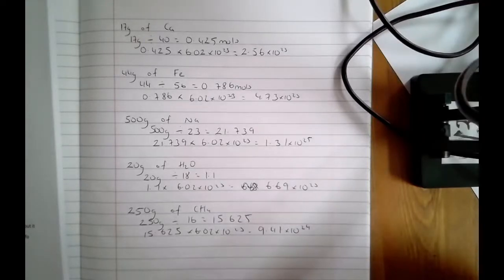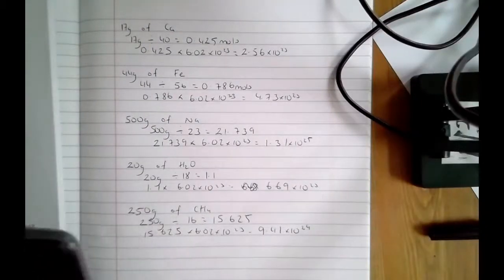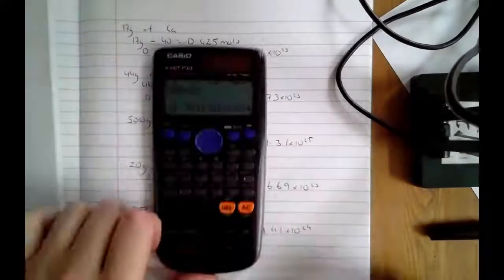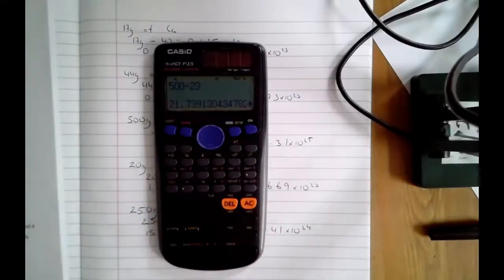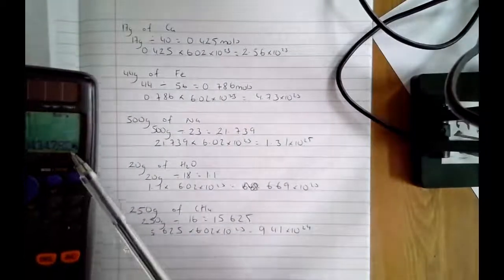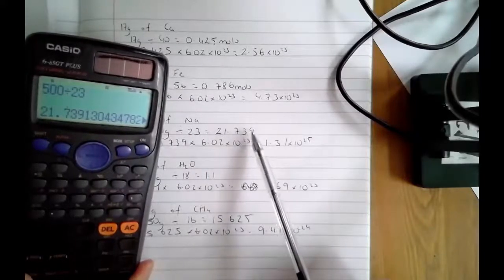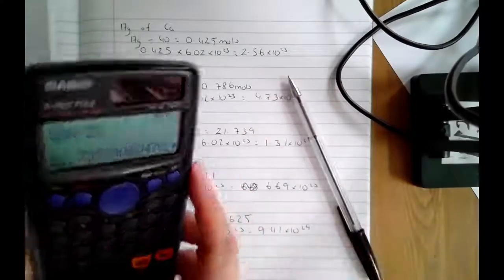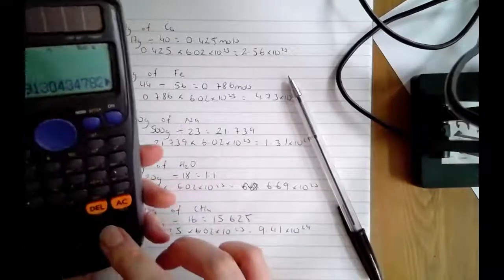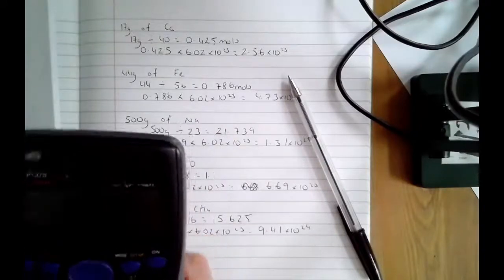When I'm doing these on my calculator, so for example here the sodium one, 500 divided by 23, I obviously get a long number. When I was doing it, I wrote it down to 3 decimal places, so 21.739. But then when I was doing the next step, instead of clearing my calculator and typing in 21.739, I then multiplied that entire number by 6.02 by 10 to the 23.